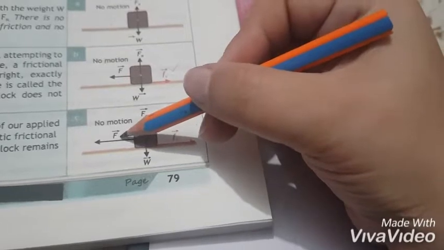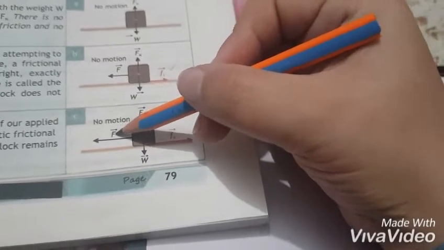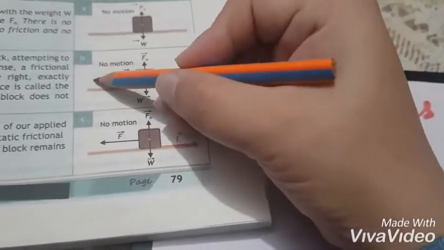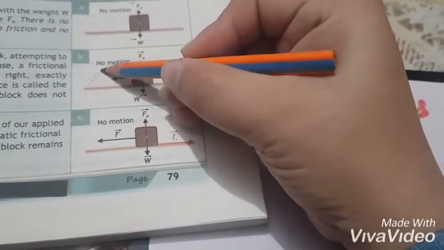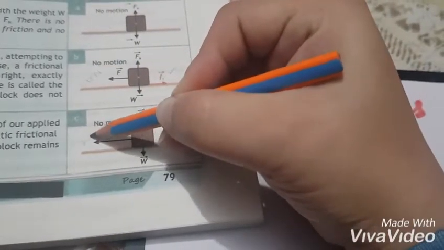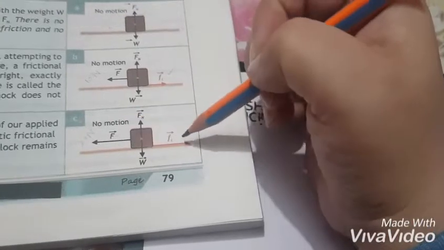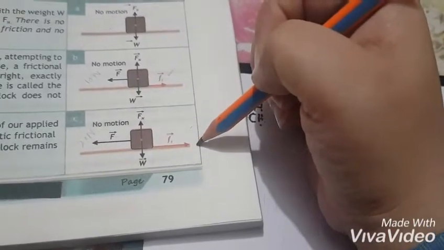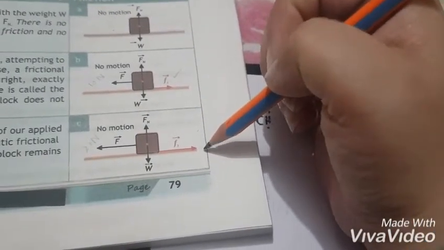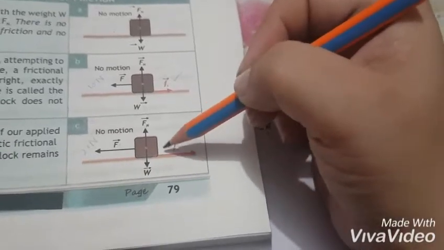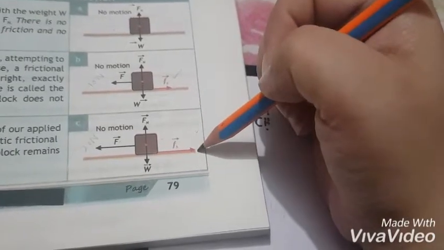It means that if you increase the magnitude of the force, for example, here you applied 10 newtons of force and here you applied 20 newtons, the frictional force will also increase. And this friction, you know already, if the body is not moving, is static friction.